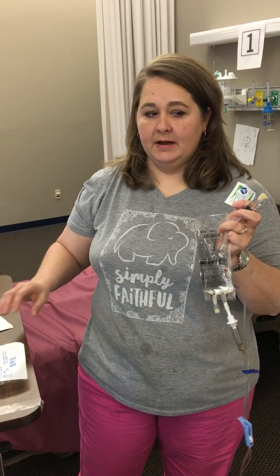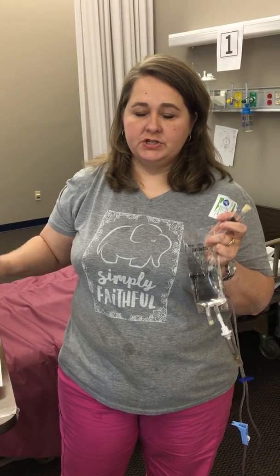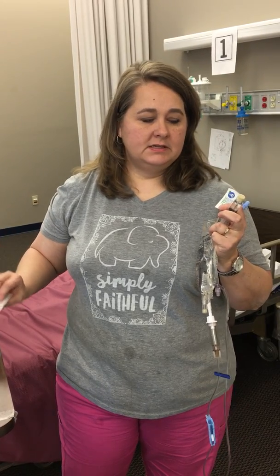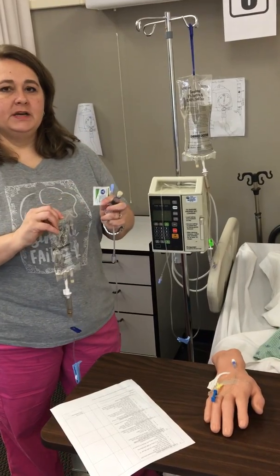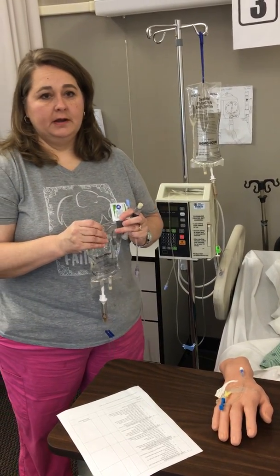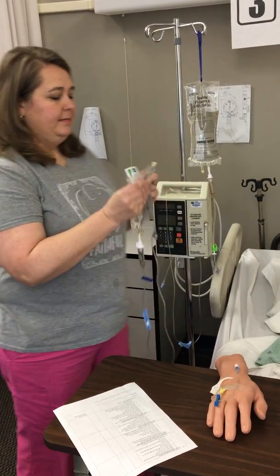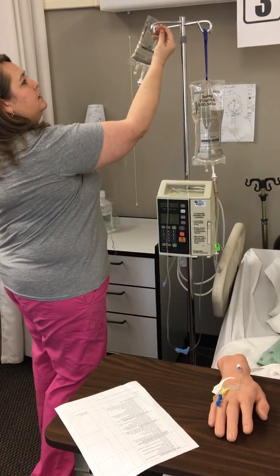So now I have my medication and I have my flush, and for this skill you only need 2.5 milliliters flush before and after. So I'm going to go to my patient's room. Don't forget that you still need to follow your rights of medication administration and identify your client with 2 separate methods. I'm going to go ahead and hang this solution here.